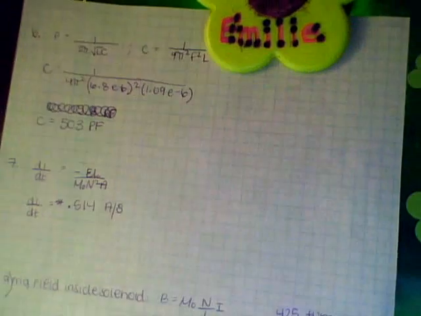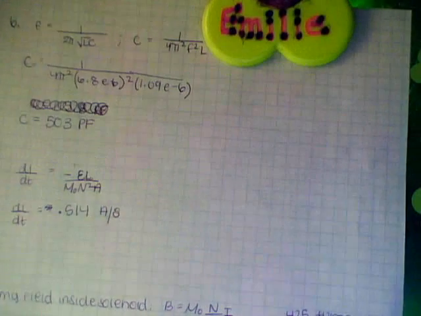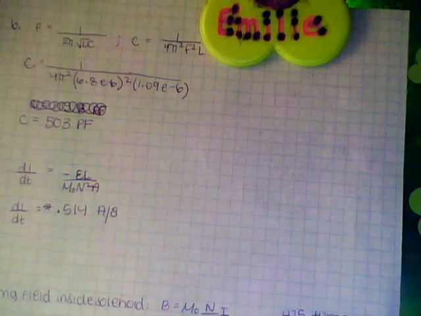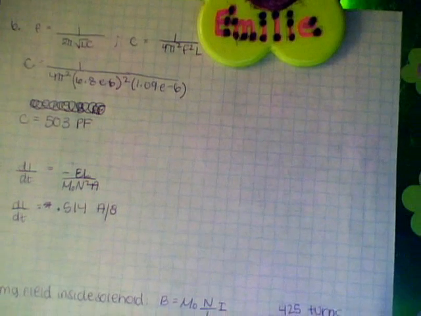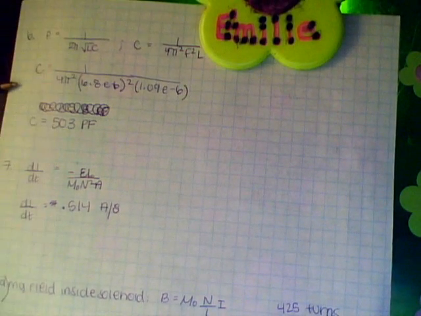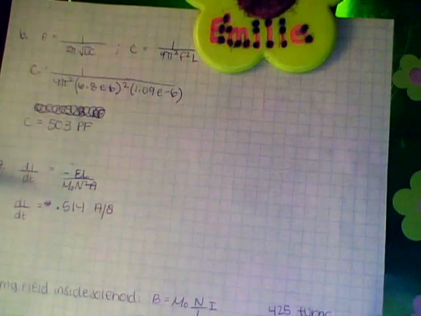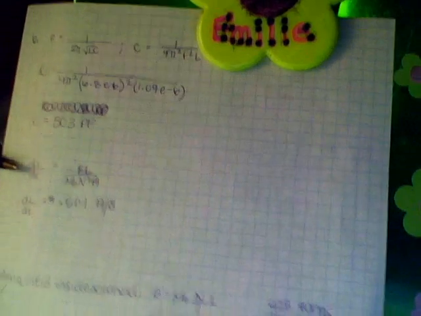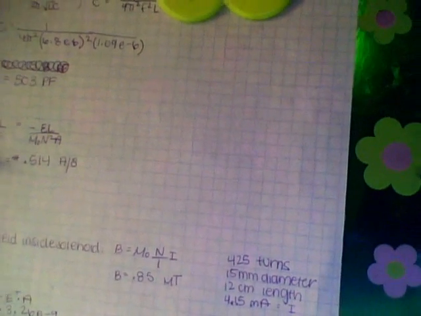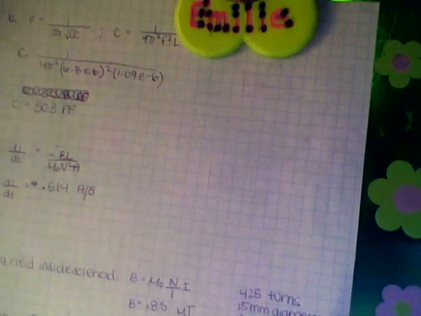And number 6. F equals 1 over 2 pi root LC. Change it around for C, you get that. And then you plug in your variables, and it comes out to 503. And those are my variables. I don't know if you need to know them.